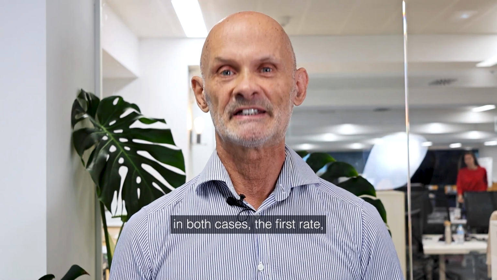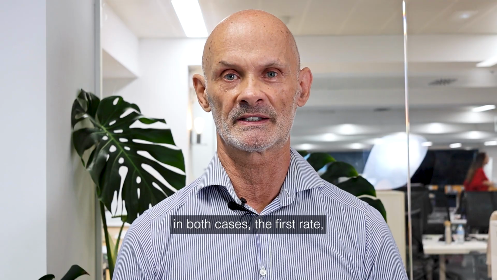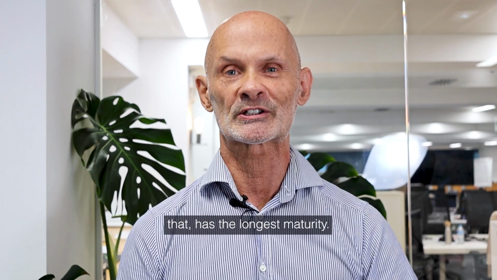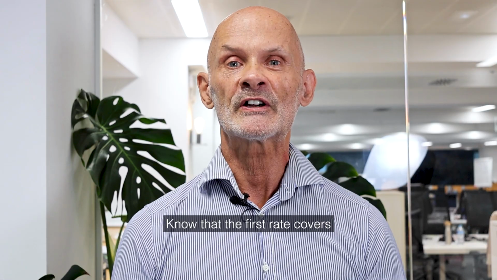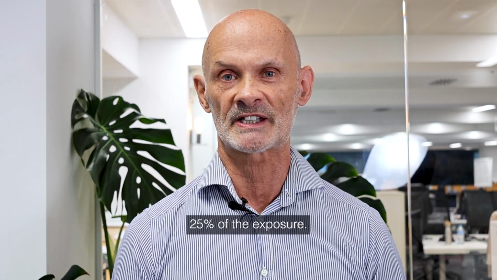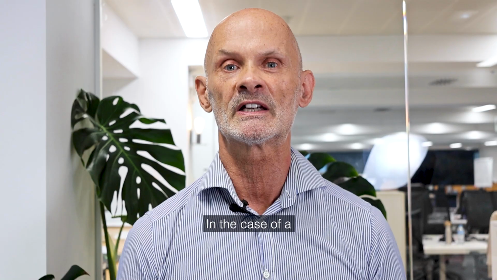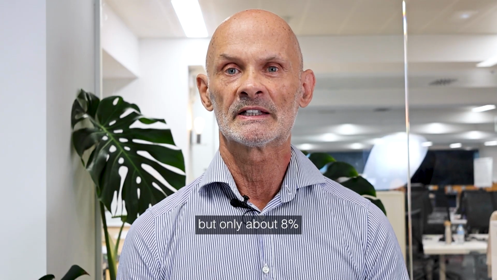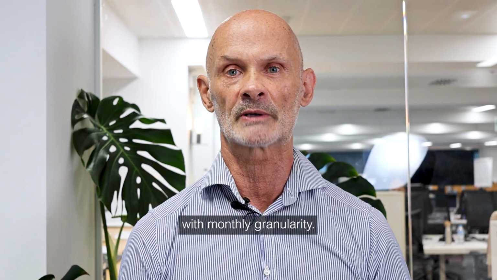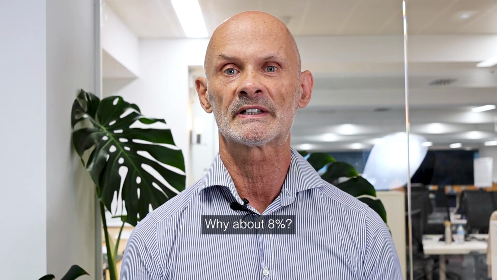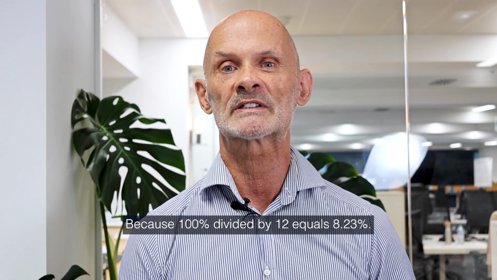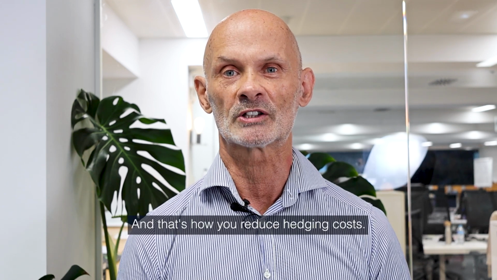For a given value date, in both cases, the first trade, that is, when we are the farthest away from the value date, has the longest maturity. Note that the first trade covers 25% of the exposure in the case of quarterly granularity, but only about 8% in programs with monthly granularity. Why about 8%? Because 100% divided by 12 equals 8.33%. And that's how you reduce hedging costs.